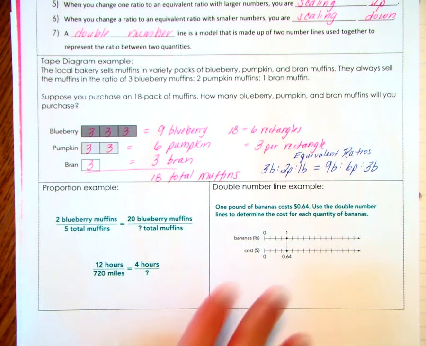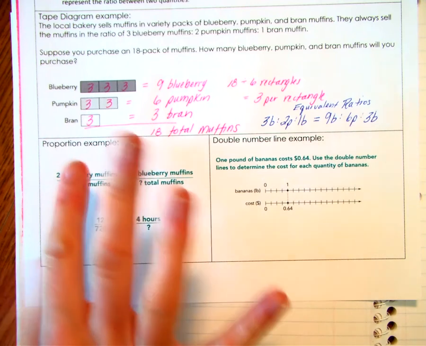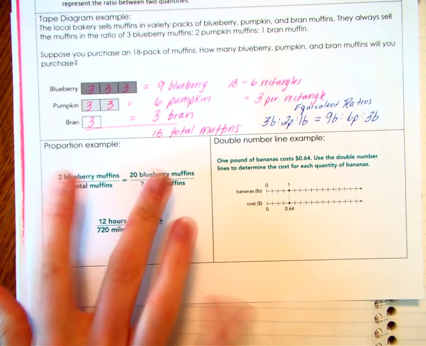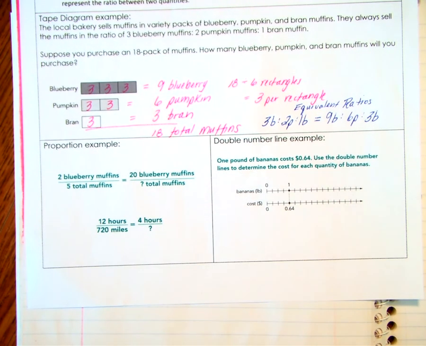Next, we have a proportion example. A proportion is when one ratio or rate is equal to another ratio or rate. They have to have the equal sign between them. And we can either scale up or down to work these out.